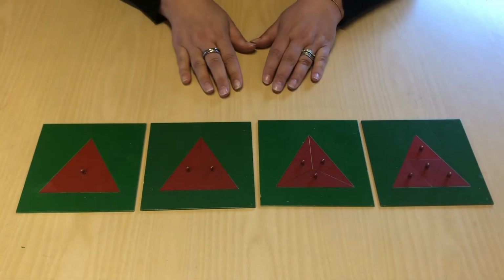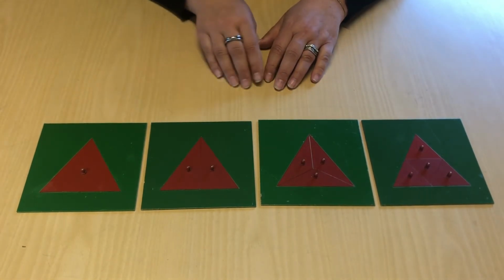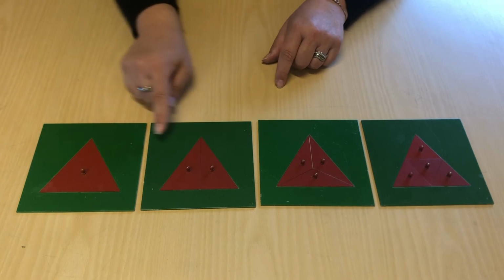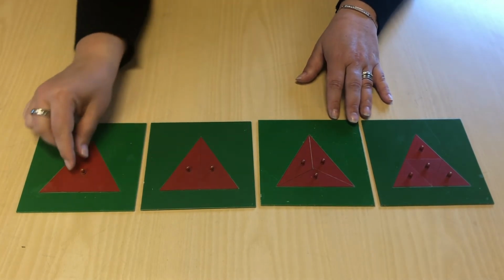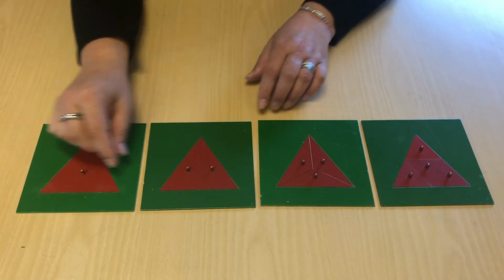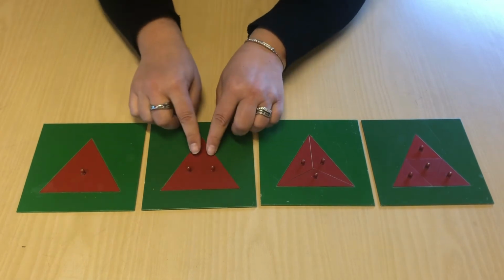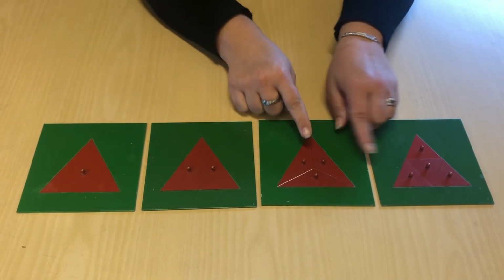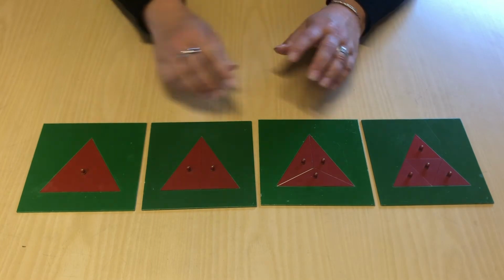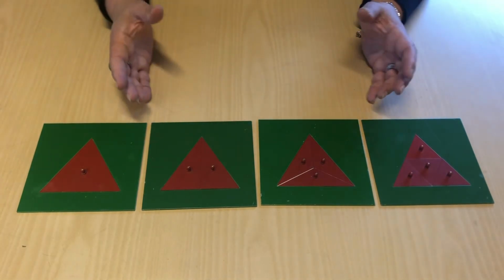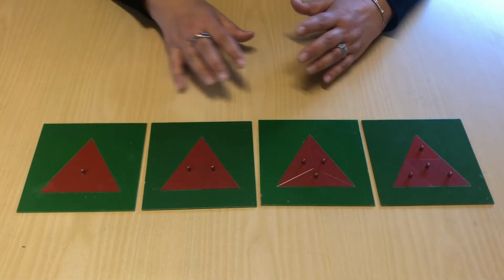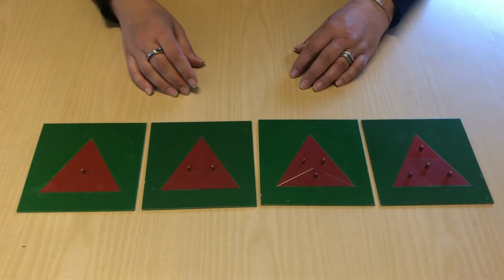So now we have a new set of frames here, and these are the triangle metal insets. And you can see they are divided in different ways. We have a whole, and then we have two halves. We have it in thirds, and divided into fourths again. So we're going to look here to see whether we can find congruency, equivalency, or similarity within this material.